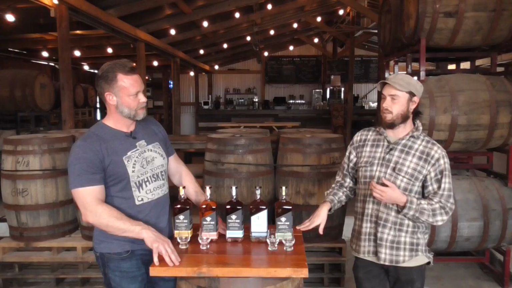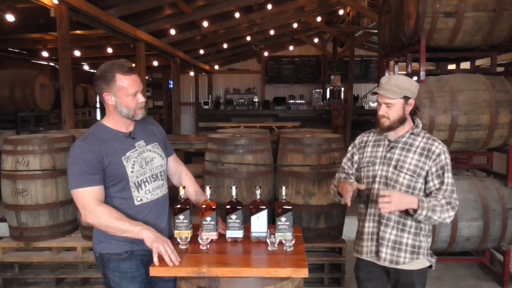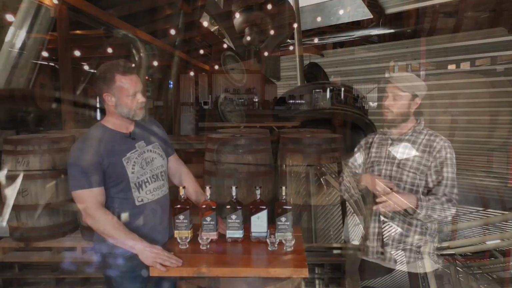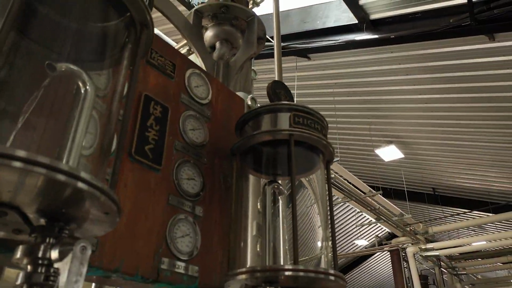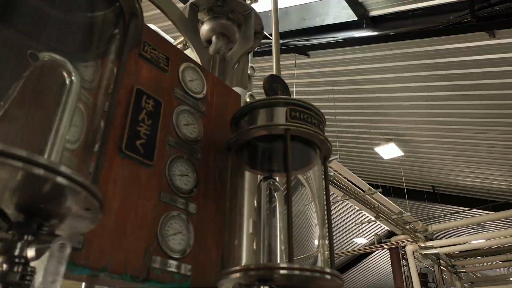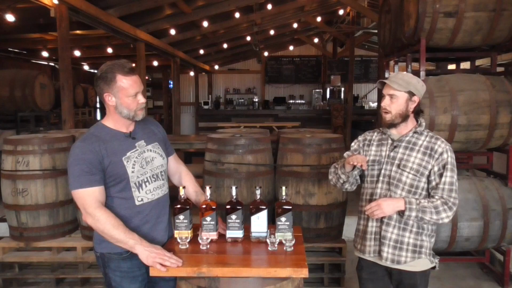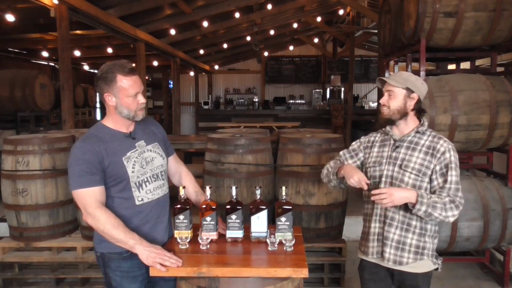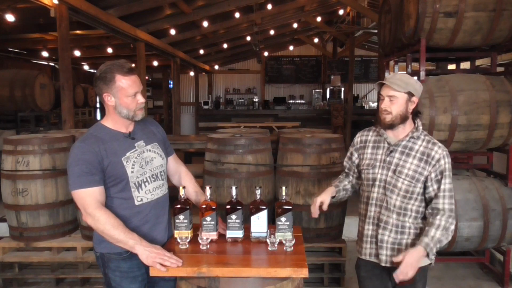Mm-hmm. And tails just continue to get recycled in your doubler. It just sits in your doubler, and you're pumping new, we call that low wines. Mm-hmm. So what comes off the column is low wines. What comes off the doubler is high wines. So it keeps a steady ethanol level, and it just continues redistilling and redistilling, and that way tails never get in your final product.